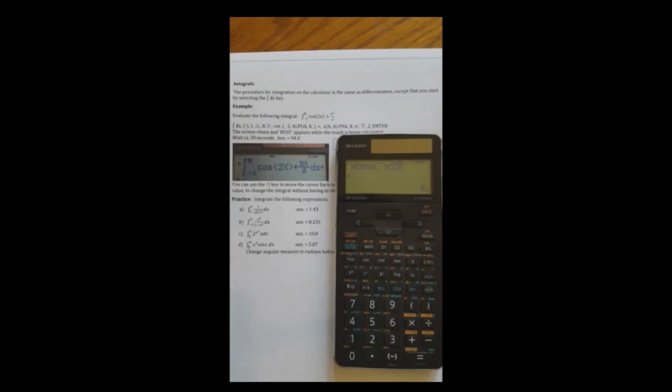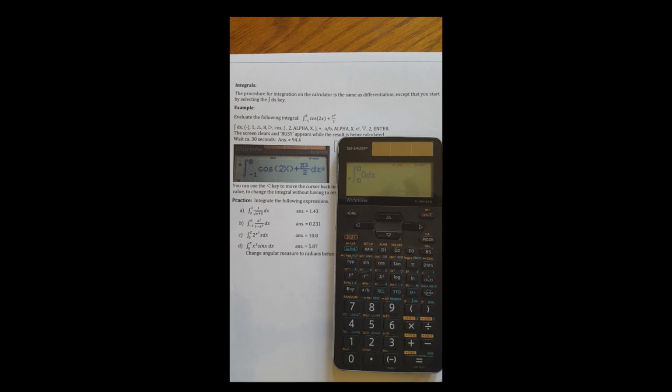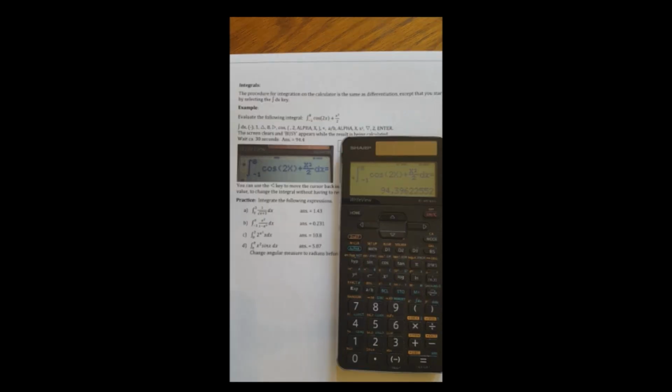Finally, we're going to integrate the expression cos of 2x plus x squared over 2 over the range of -1 to plus 8. Start with alpha, open a bracket. Enter your lower limit, -1, arrow key up, upper limit is 8, right arrow, then cos, open a bracket, 2 alpha x, close the bracket, plus, need a quotient here, a over b, alpha x squared, down arrow, 2, right arrow, equals, and patiently wait 30 seconds and you'll get your answer. 94.4 in this case.